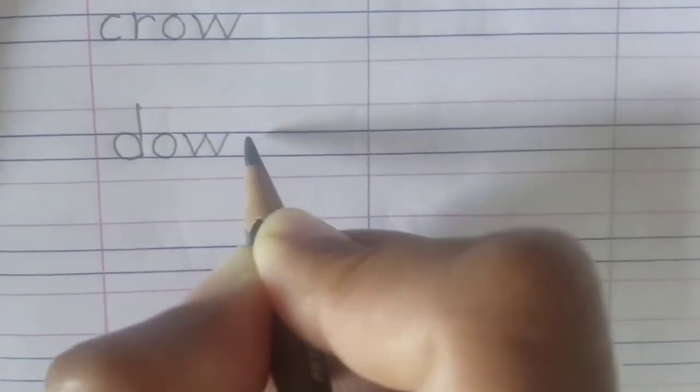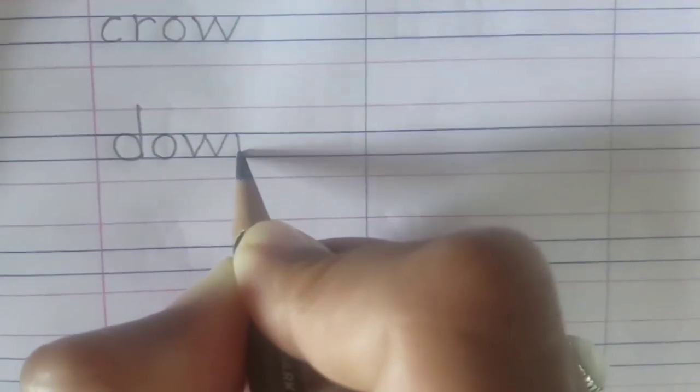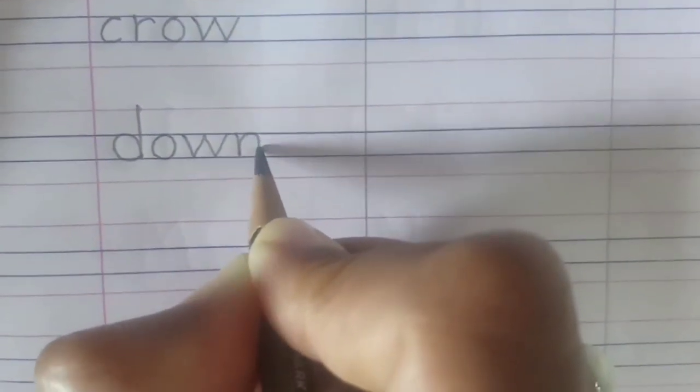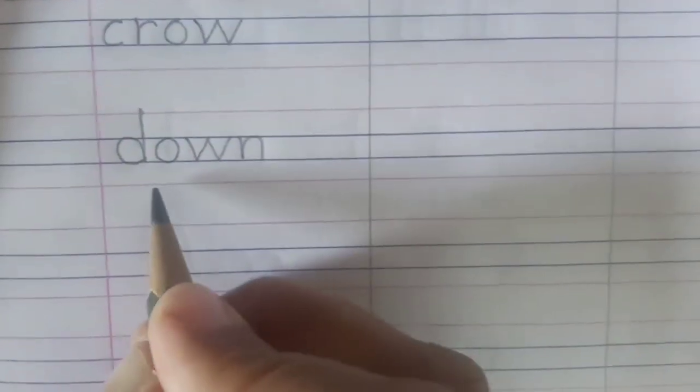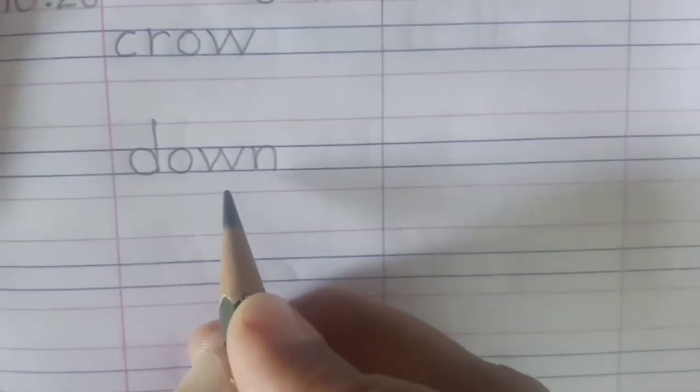Next word is down. Make a straight line from the red line to the second blue line. Go up and a curve D. Again blue line to blue line O. Slanting line down, up, W. And a straight line. Go up and a curve down back again. That is N. Down. D-O-W-N. Down.